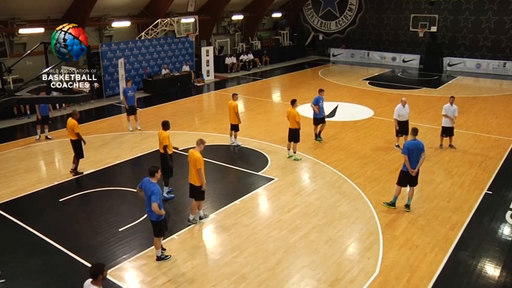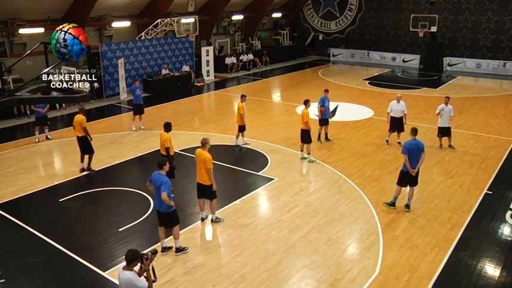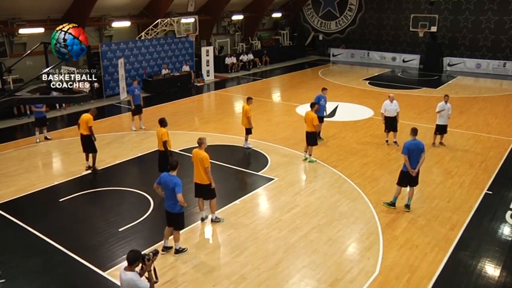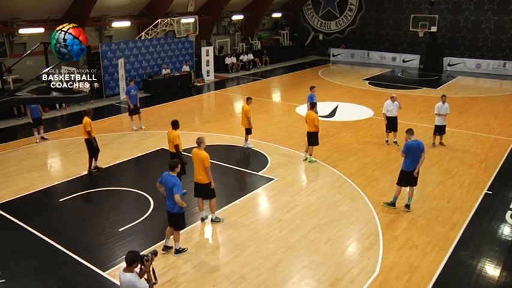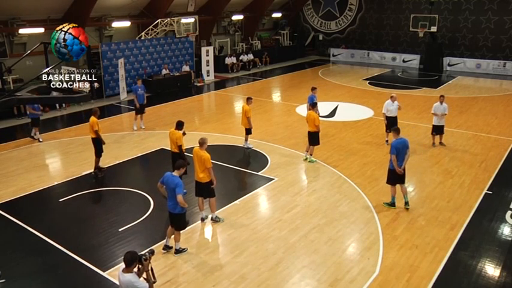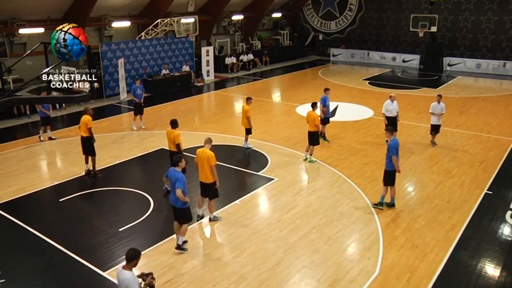The same principle we use when we're attacking zones as we do with man-to-man. The better the level of defense, the more precise our offense has to be. The higher the precision of the defense, the more we must look for opportunities to get inside.